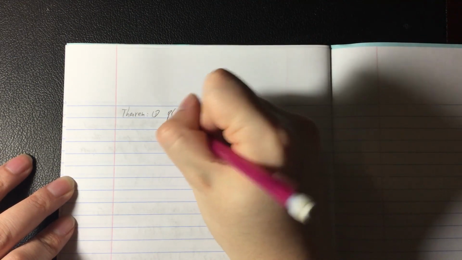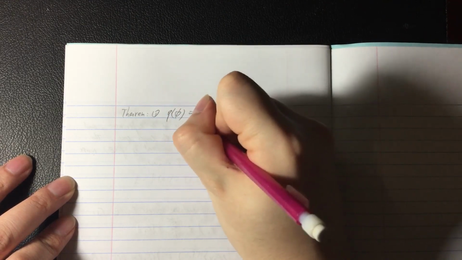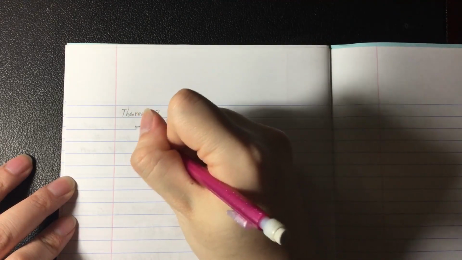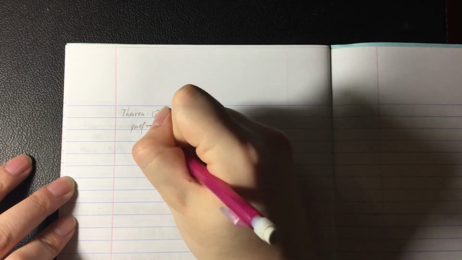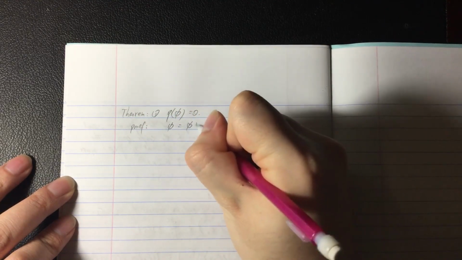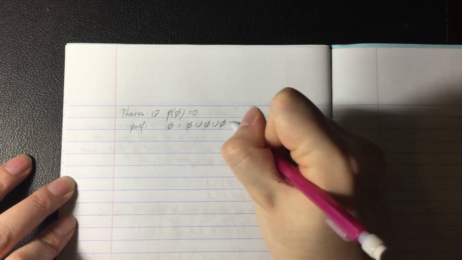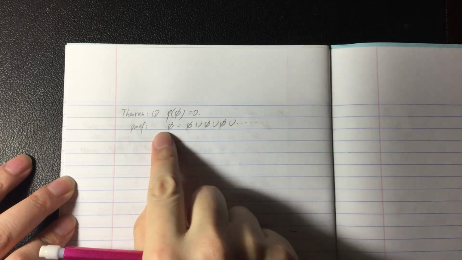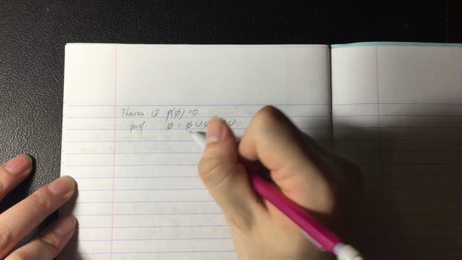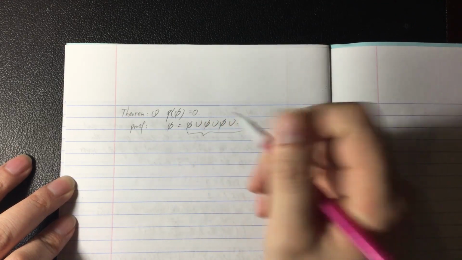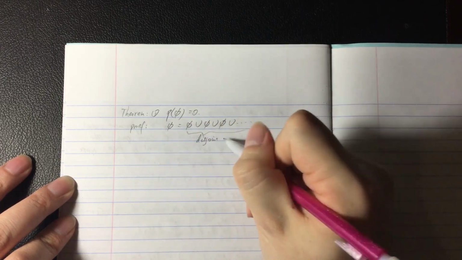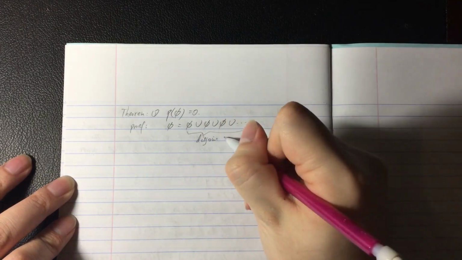First theorem, show that probability of empty set is 0. How do we show that probability of empty set is 0? Let's prove it. We know that empty set can be written as empty set union empty set union empty set infinitely many times, and they are all disjoint sets. They don't have anything in common, so they are all disjoint sets, which means they are mutually exclusive events.